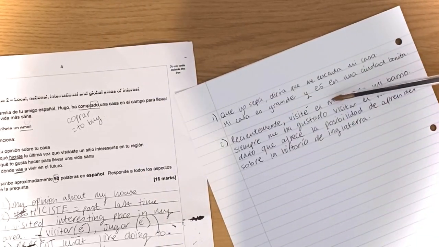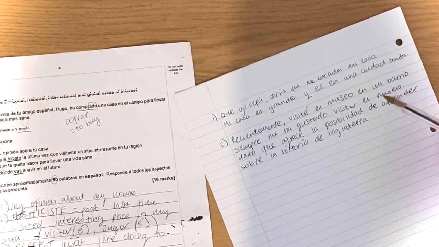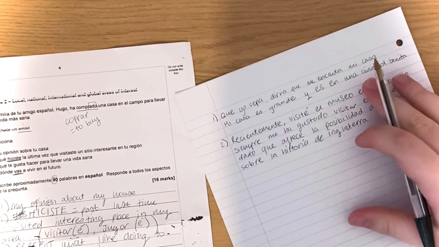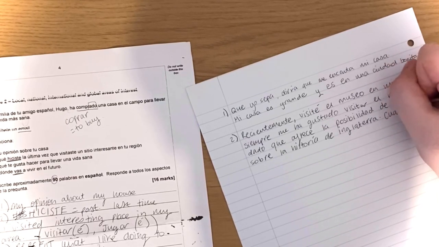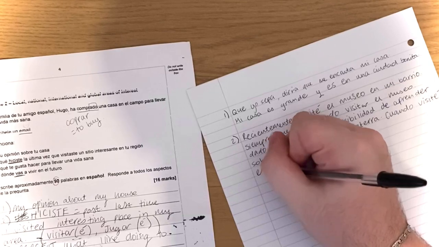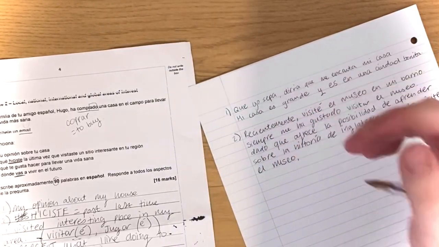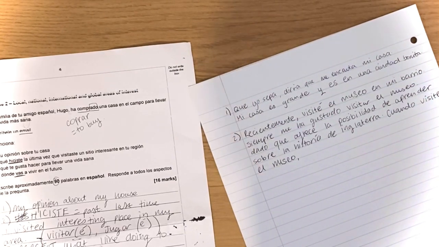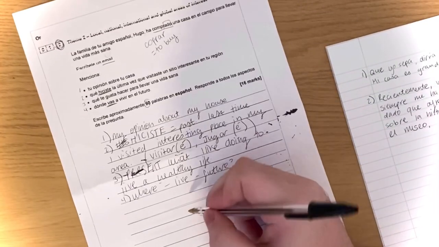So I've answered where I've been, but I haven't actually directly answered what I did. So what can I say I did at the museum? I saw monuments, I could say. Cuando visité, when I visited el museo. And then I'm gonna go back to another past tense verb. So I could use the verb mirar, for example. So if I do just a little note here to make sure that I get the conjugation right.